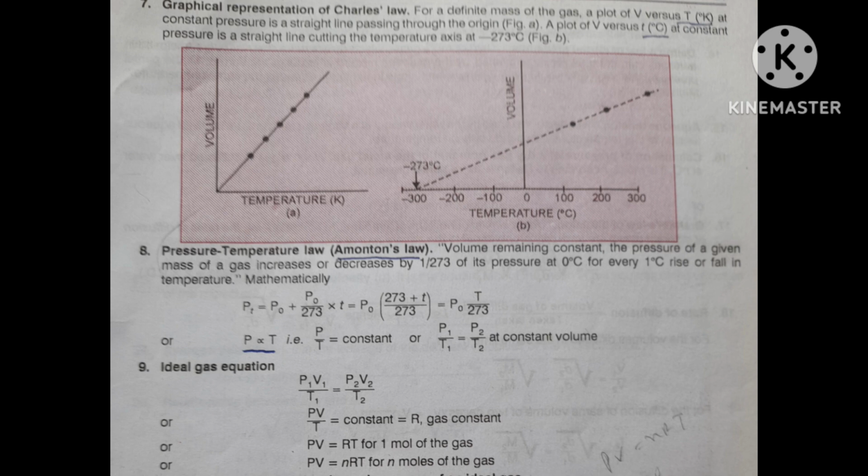Then there will be variation of pressure and temperature. Volume remaining constant, the pressure of a given mass of gas increases or decreases by 1/273 of its pressure at 0 degree centigrade for every 1 degree rise or fall in temperature.